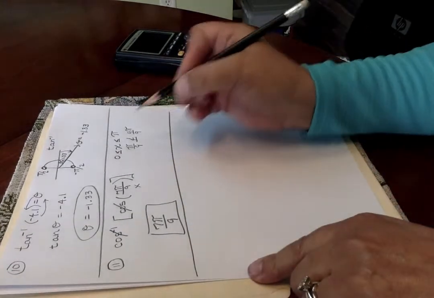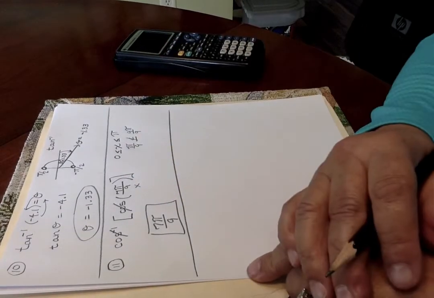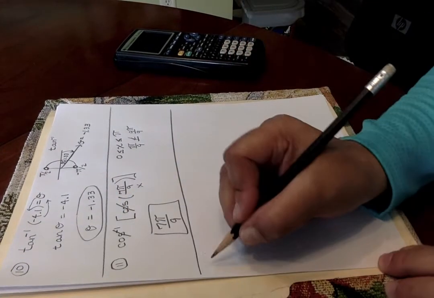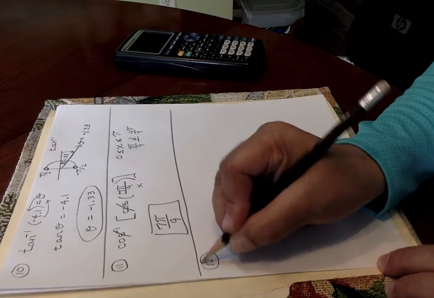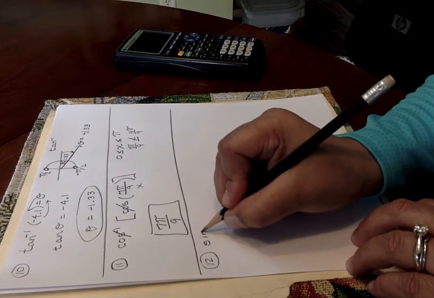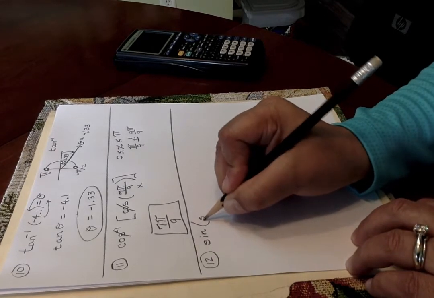Okay, it's when this angle doesn't fall in the restricted zone that you have quite a bit more work, as is the case in numbers 12 and 13. Now, I may have done 12 for you, but I don't know without looking at the video.